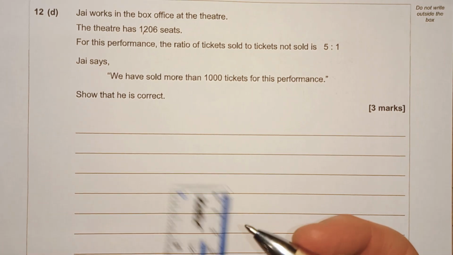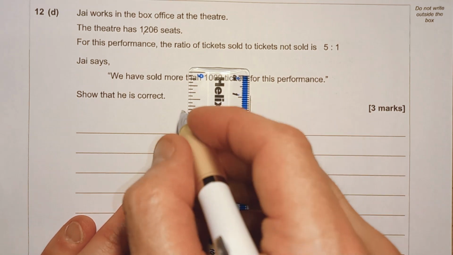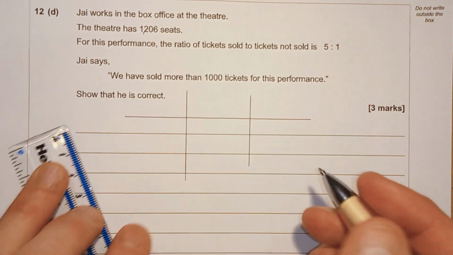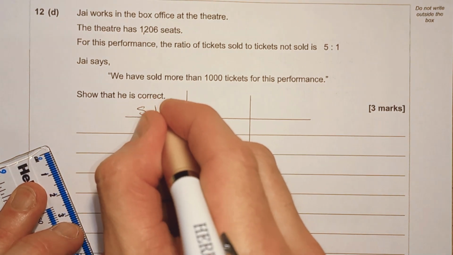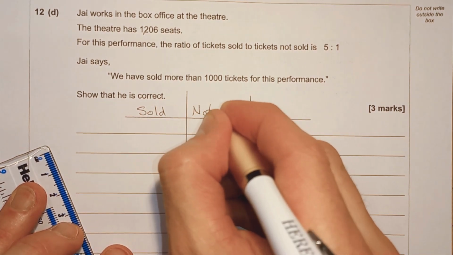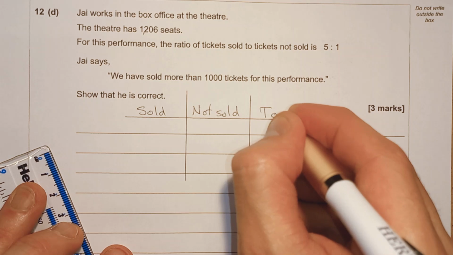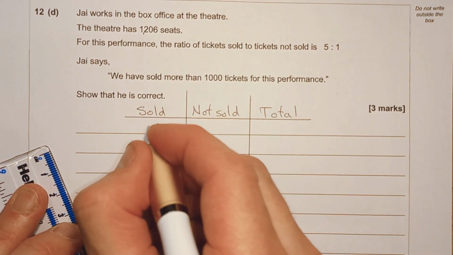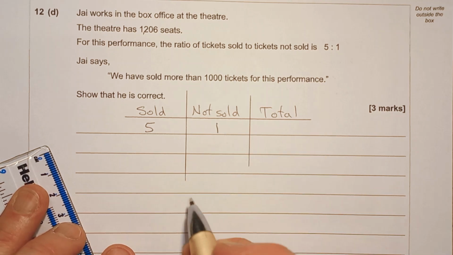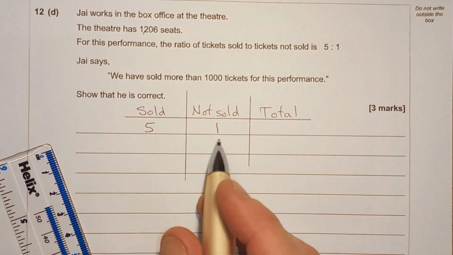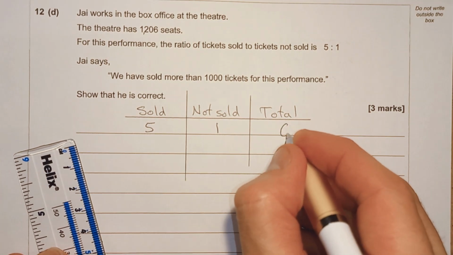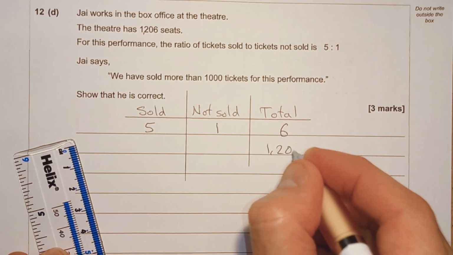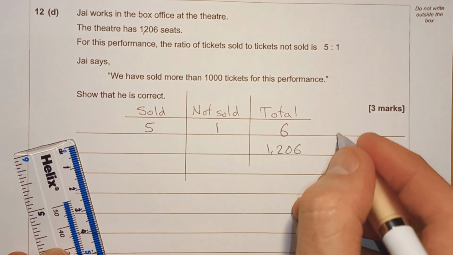Right, ratio question. So let's draw a little ratio table. We're going to have sold, not sold, and a total column. And the ratio of sold to not sold is 5:1. If that's all we had, 5 tickets sold and 1 not sold, we'd have 6 in total. But they're telling us there's 1,206 in total.